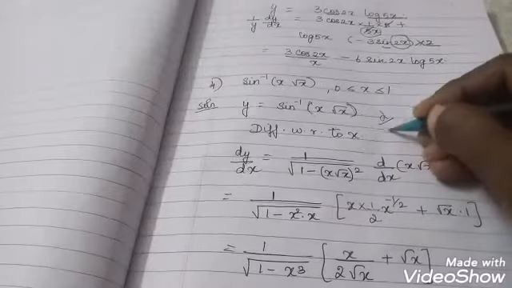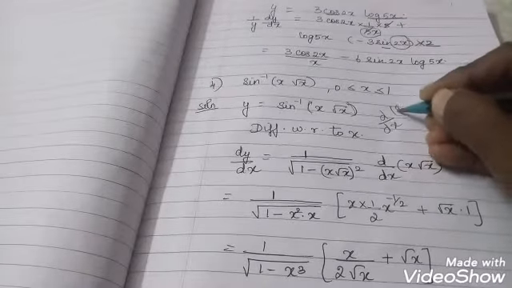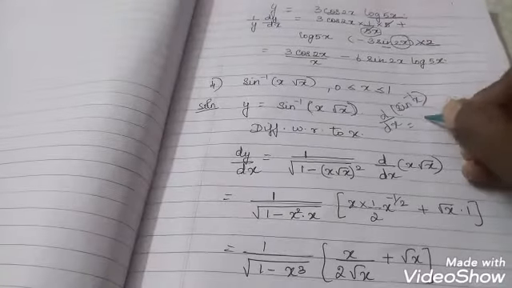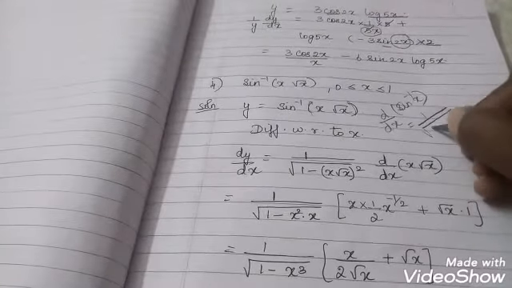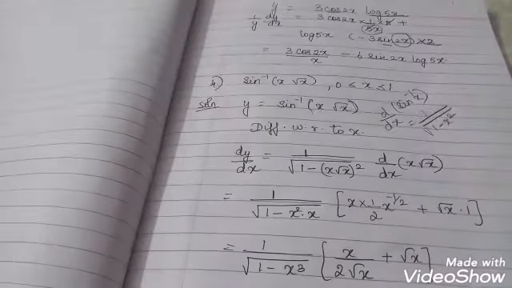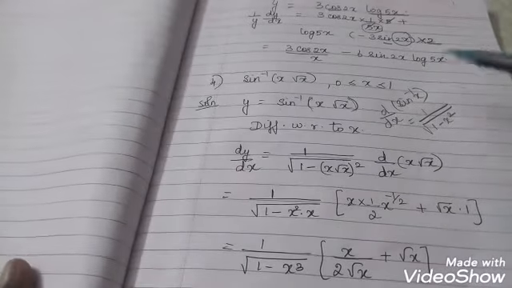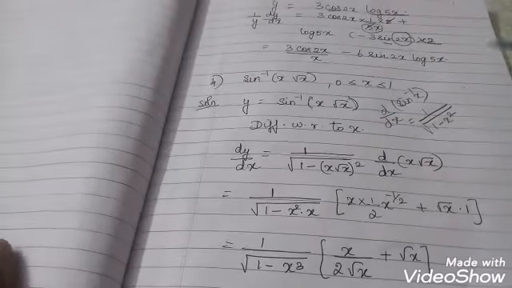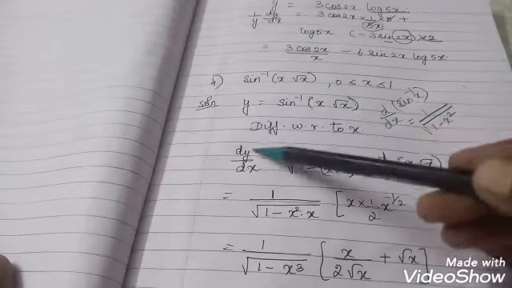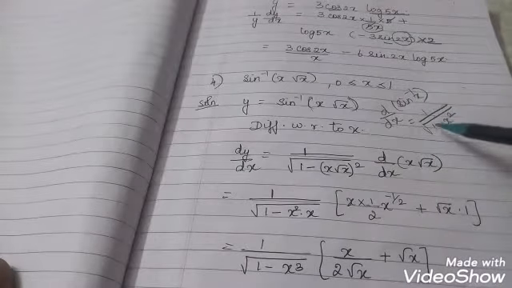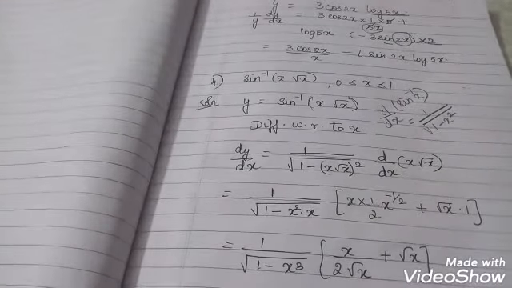So you know what's the formula for d by dx of sine inverse of x. What is d by dx of sine inverse of x? It is equal to 1 by square root of 1 minus x squared. So here this is the formula for sine inverse of x. So now differentiating it with respect to x, what will you have? dy by dx, for sine inverse of x, is equal to 1 by square root of 1 minus x squared.